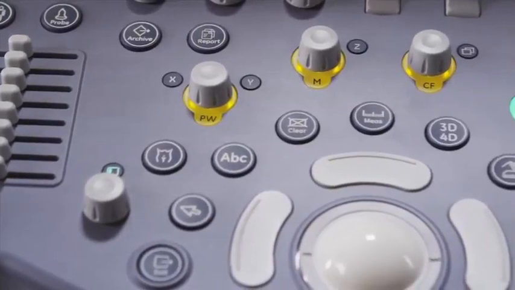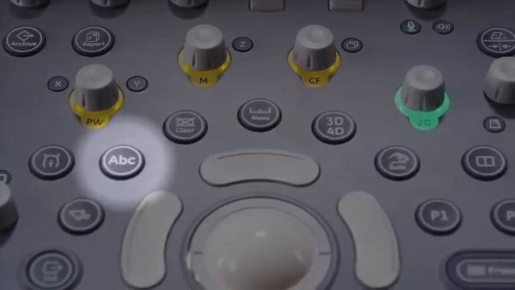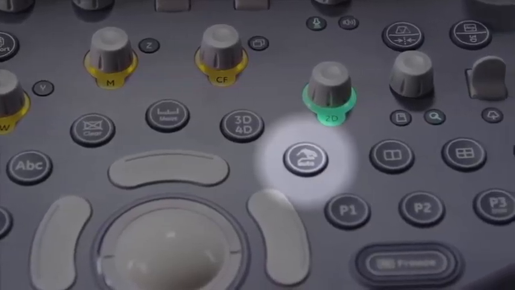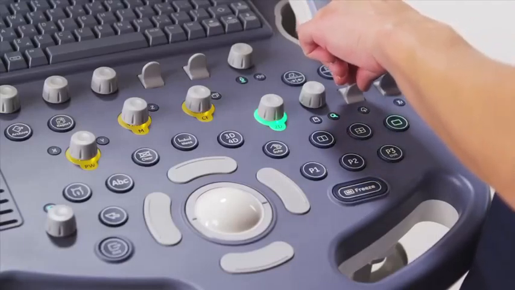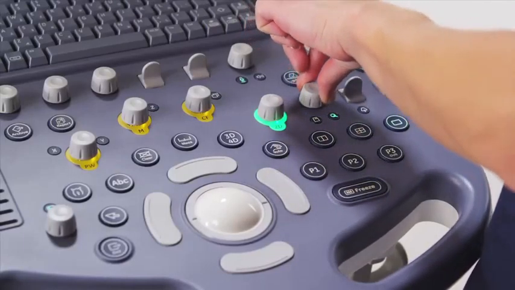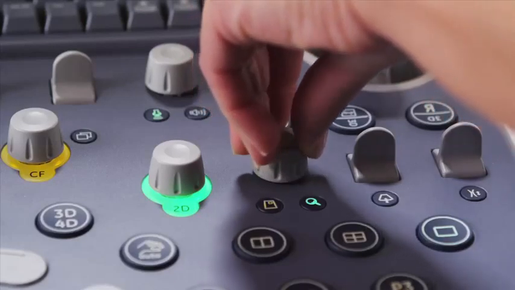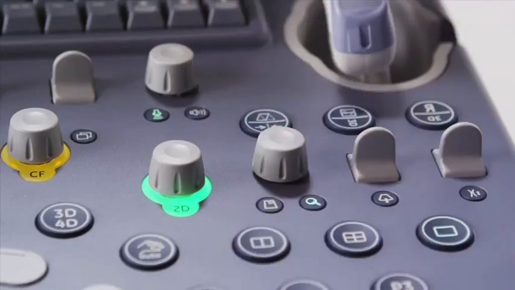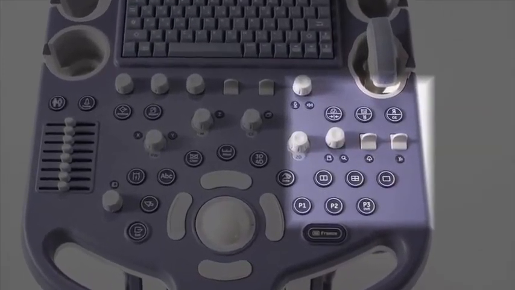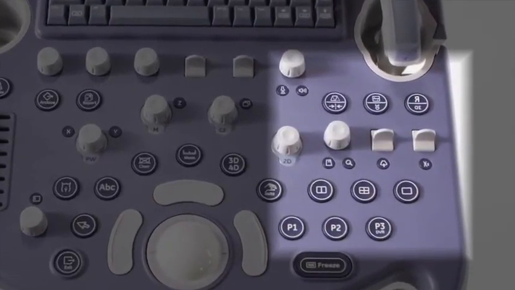Frequently used controls are located around the trackball, such as annotations, measurements, and auto-optimize. Depth, focal zone placement, and zoom are also within easy reach on the console. Both read zoom and high-definition write zoom are available on the same control knob. Image reverse, Doppler invert, linear steer, and multi-format display keys are also available on hard keys for easy access.